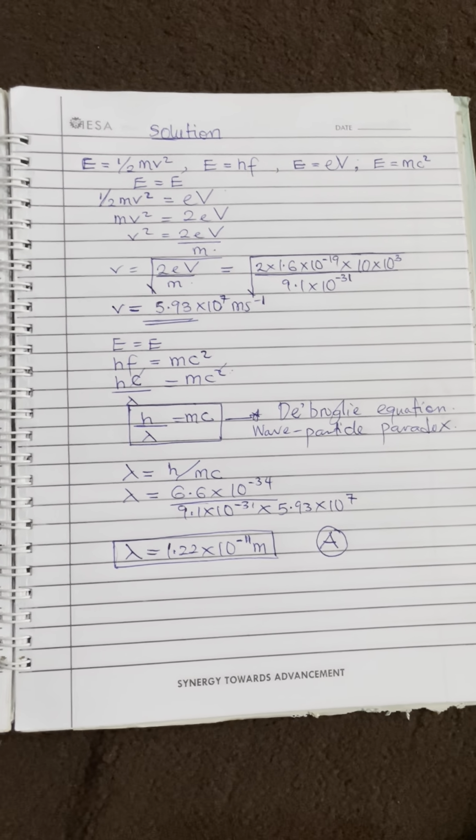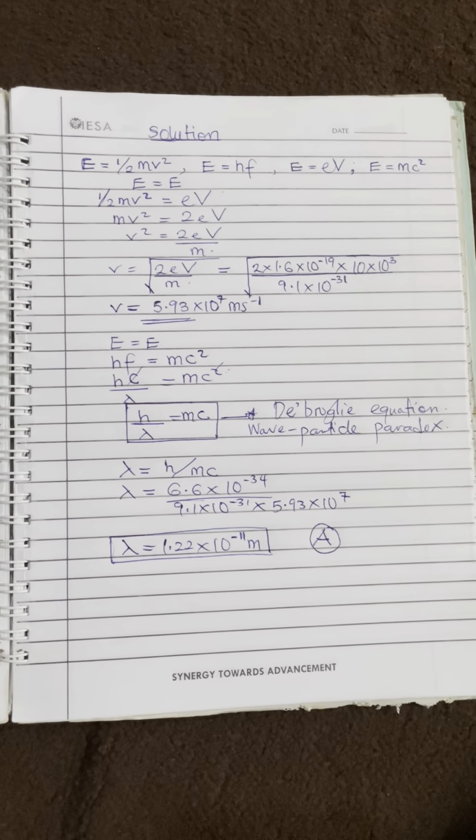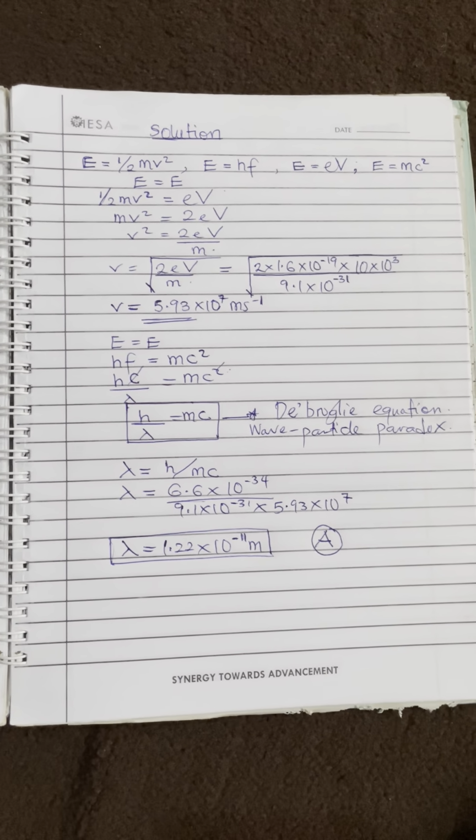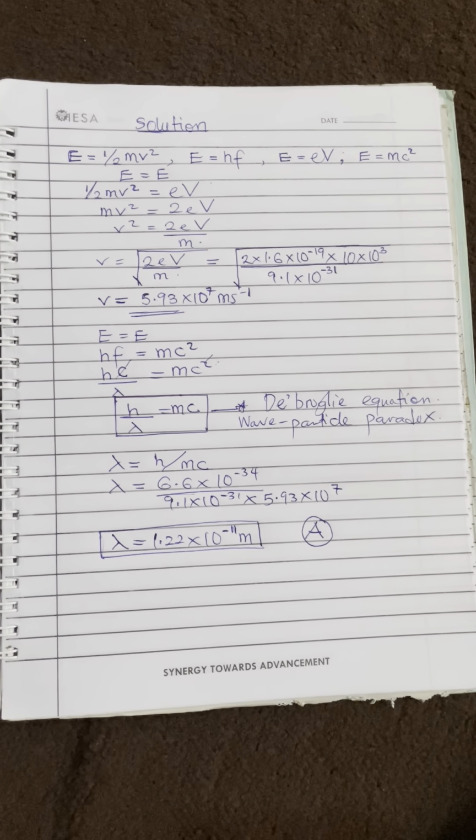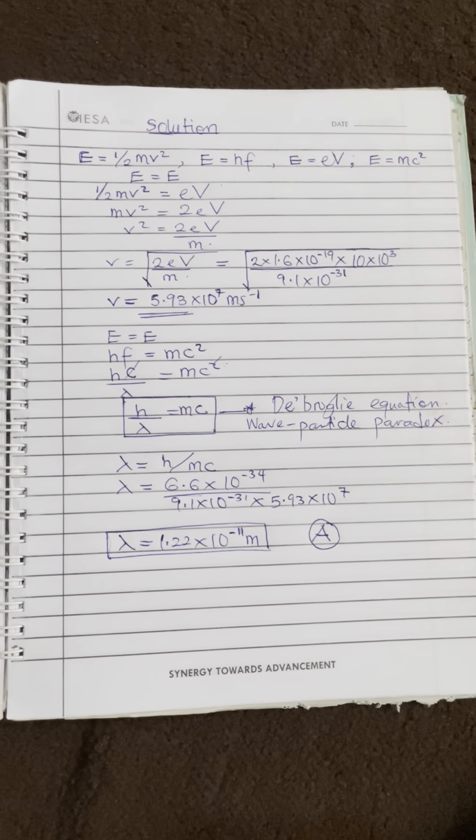I can see that this aspect is quite technical. So in my next video, I'm going to solve more questions on this so that we can understand the concept behind it.